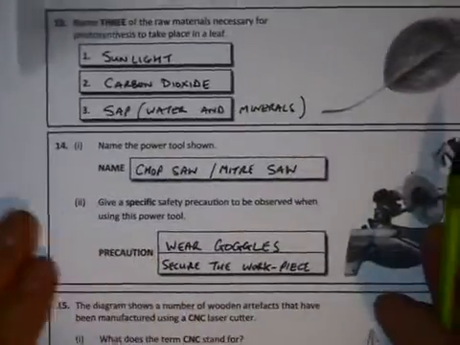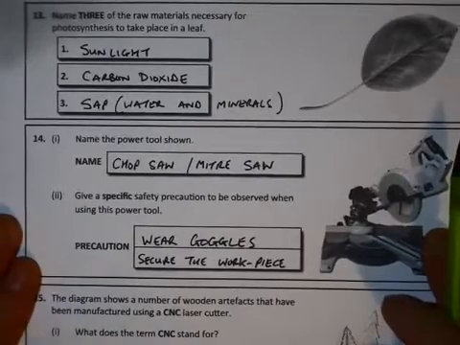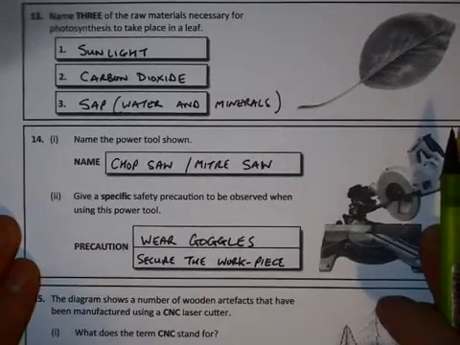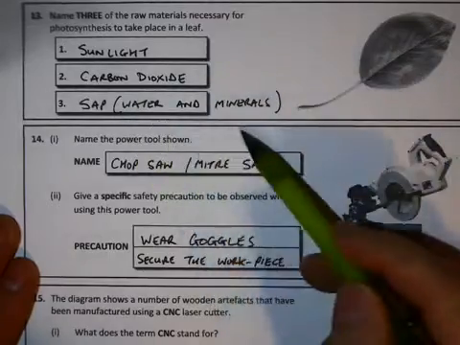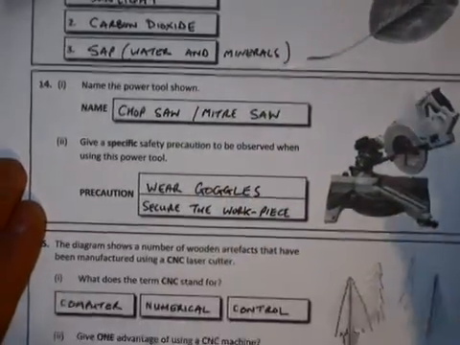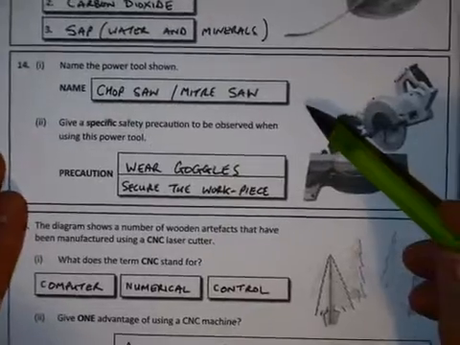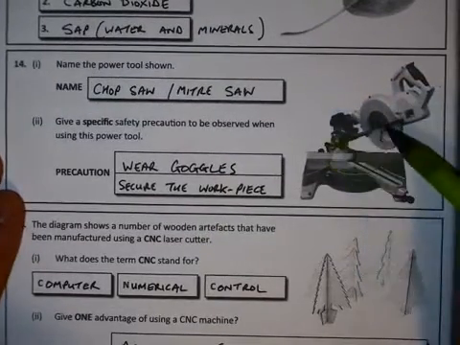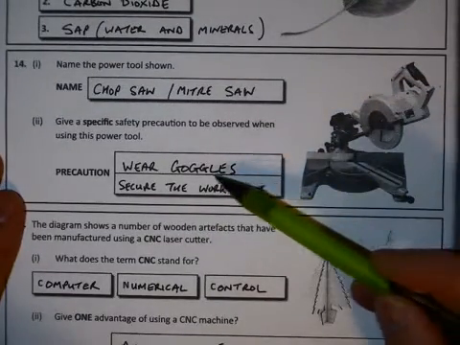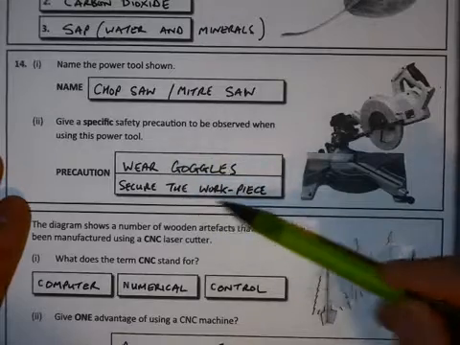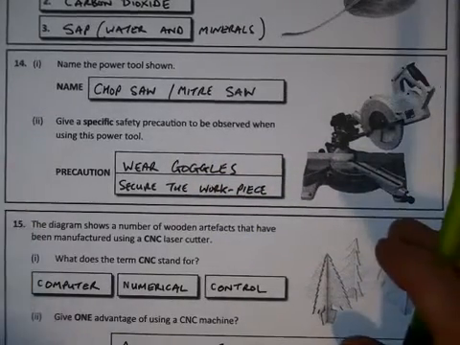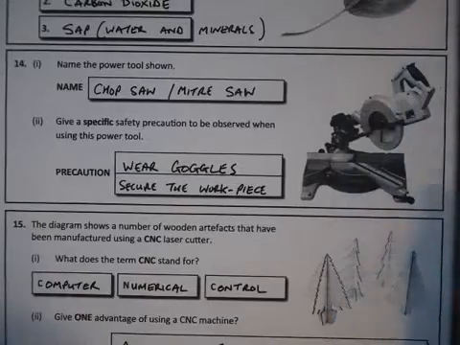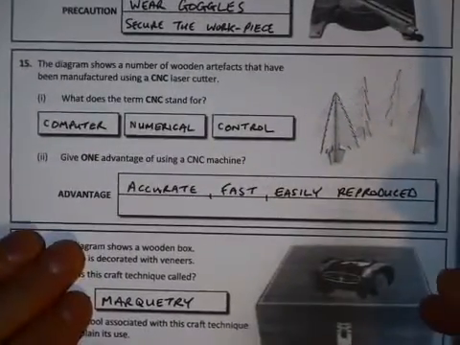Question 13, name the 3 raw materials necessary for photosynthesis to take place in a leaf. So you need sunlight, carbon dioxide, and water. 14 is name the power tool. It is a chop saw or miter saw. Safety precaution: wear goggles, secure the workpiece so it doesn't jump when it's being cut. You could put other things I suppose as well there.